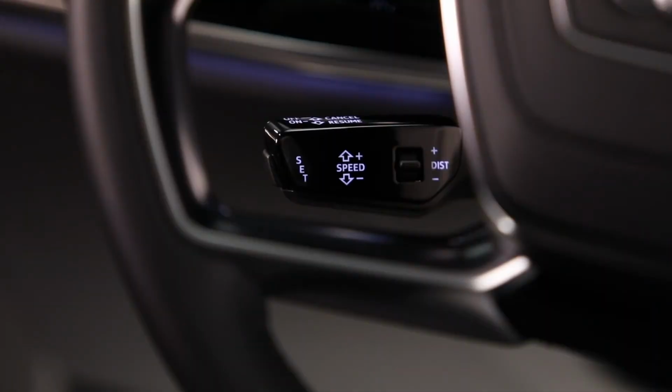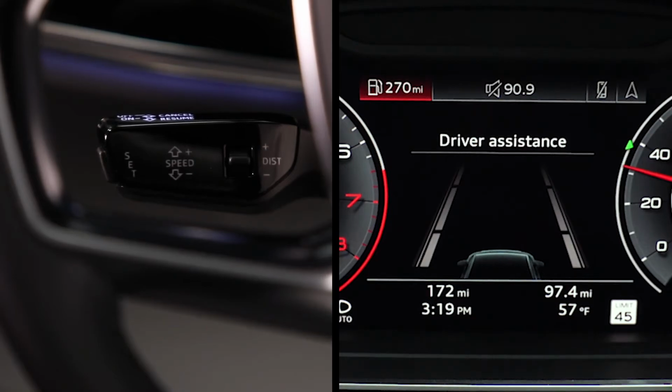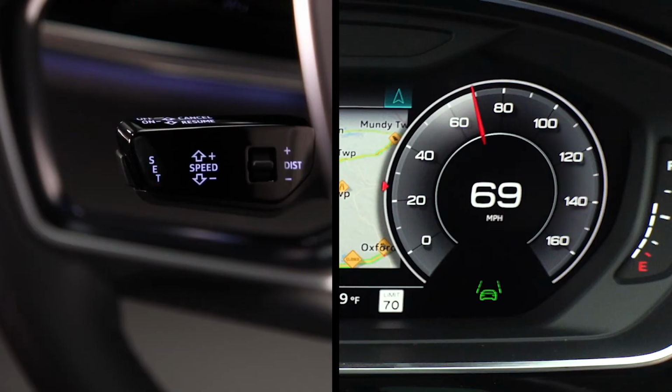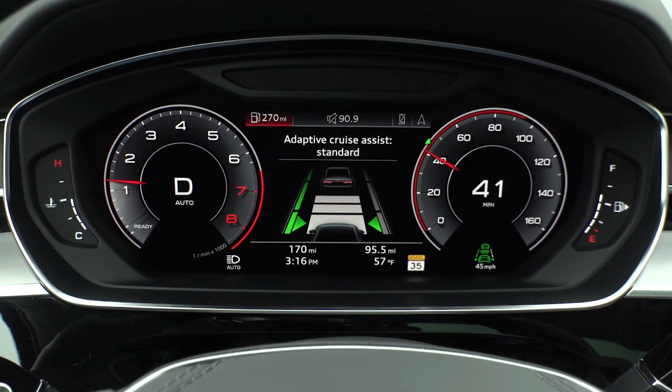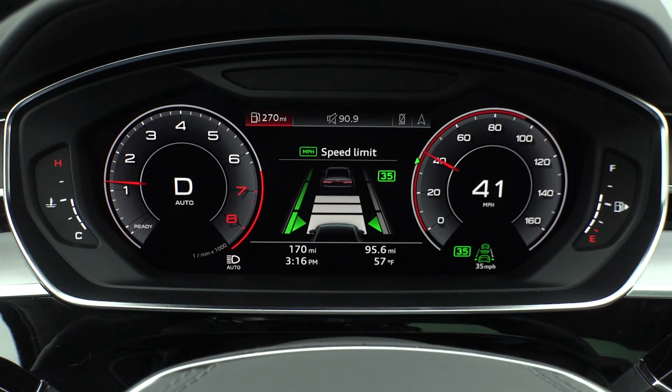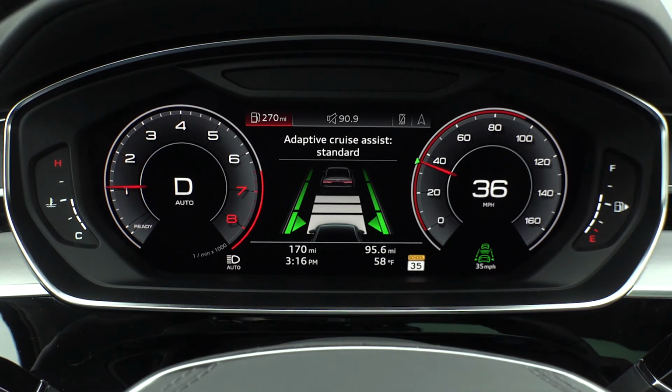To turn the system off completely, push the lever away from you to the second detent position. The indicator light will go out and the previously set speed will not be stored. Adaptive Cruise Assist also works in conjunction with other driver assistance features. Please see the owner's manual for details on these functions.